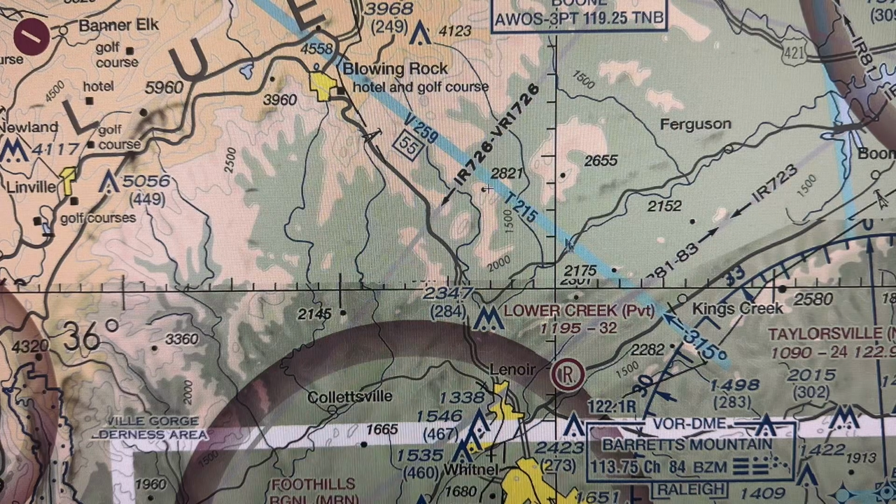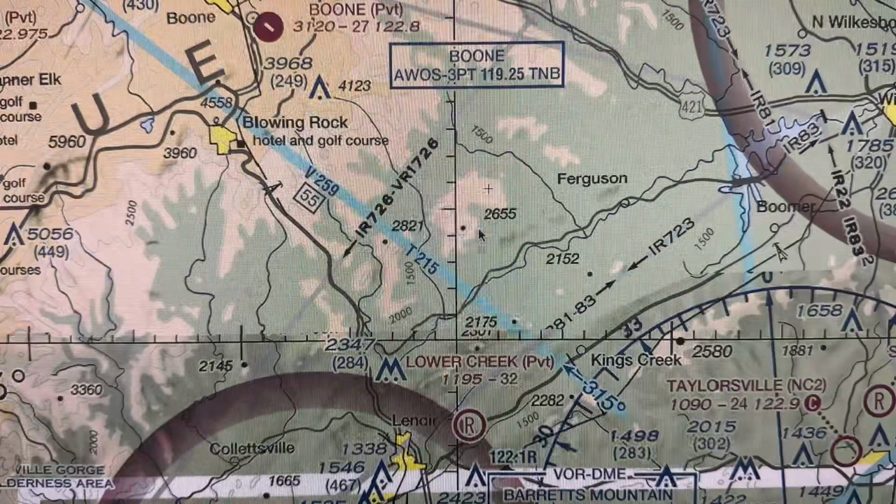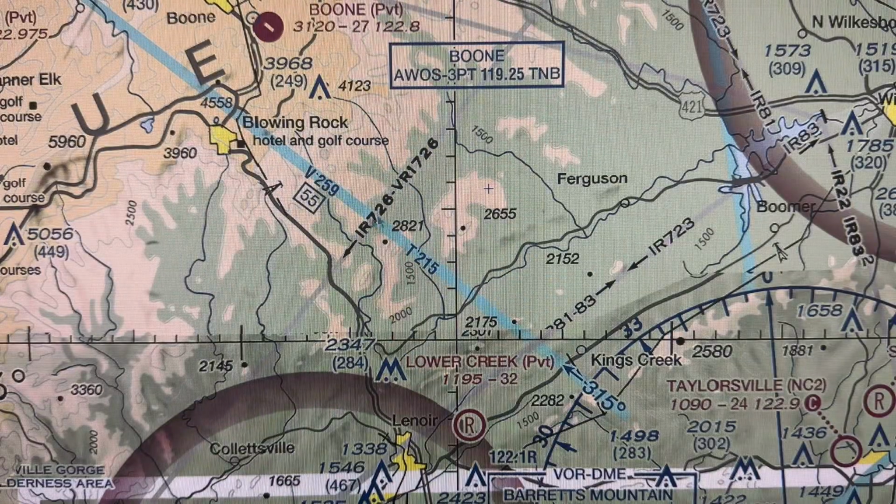So watch these. These are military training routes. And the numbers mean something I can't remember. For example, here's IR-VR1. This is V259. They mean different things. One of them's VFR, of course. One of them's IFR. And then they fly at different altitudes as well. So you might want to look that up if you fly around a military training route a lot.